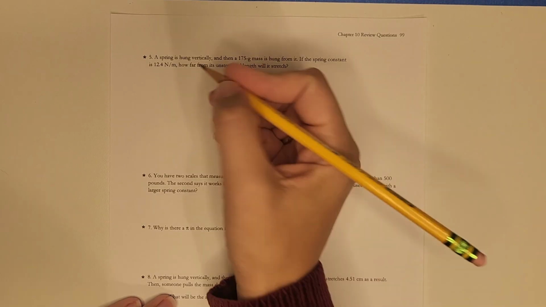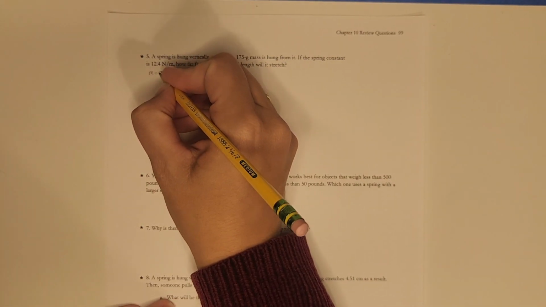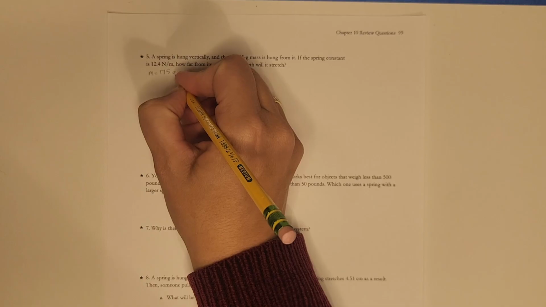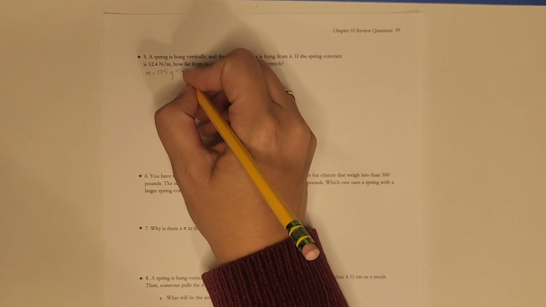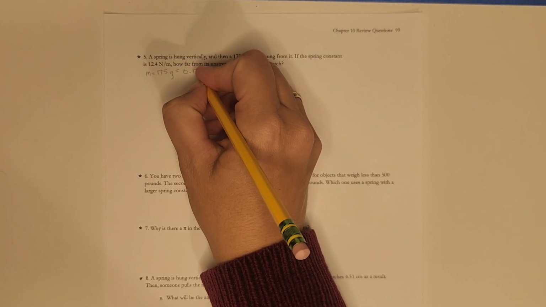For question 5, a spring is hung vertically and then a 175 gram mass is hung from it. If the spring constant is 12.4 newtons per meter, how far from its unstretched length will it stretch? So let's write down what we are given. We have a mass equals 175 grams, and I'm immediately going to convert that to kilograms.